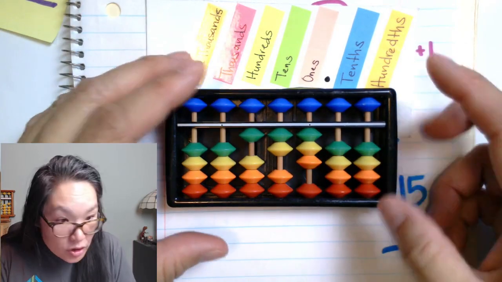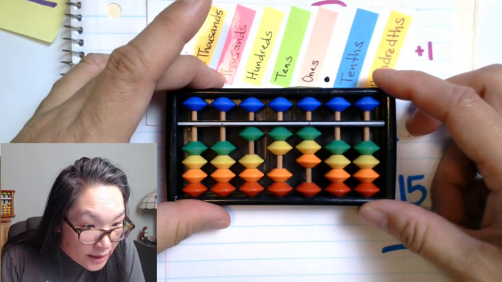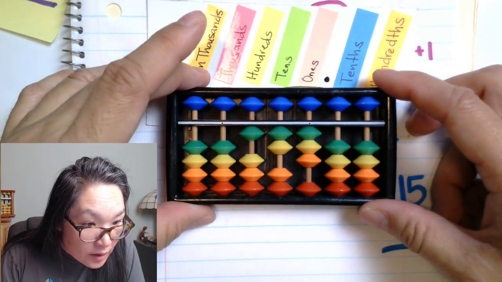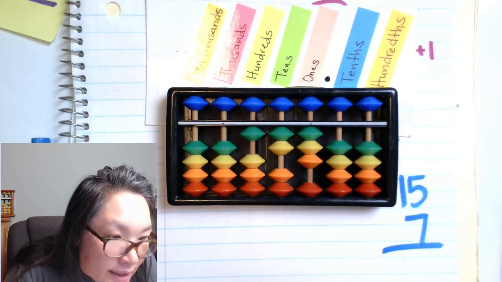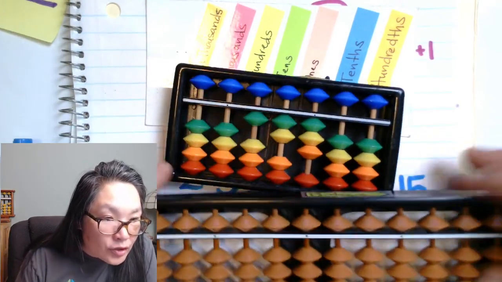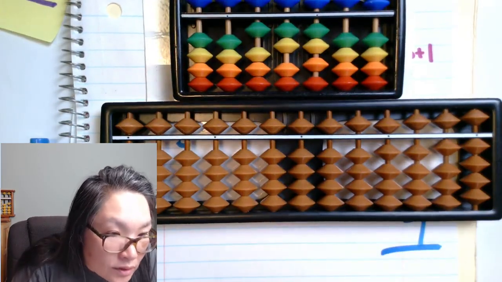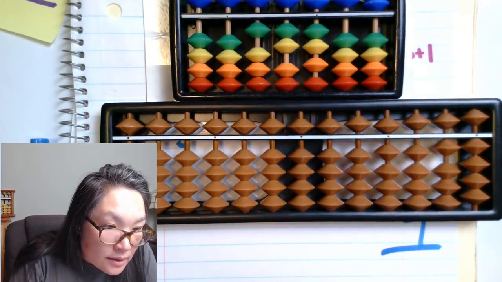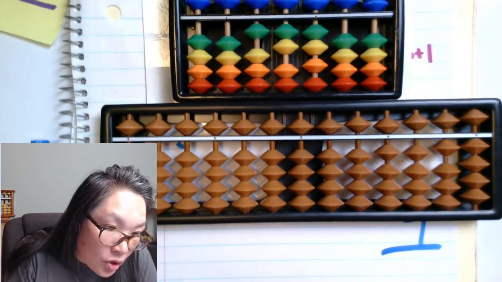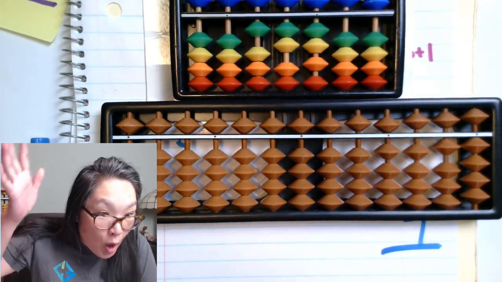So 13 columns gives you more room, it can go more actually, up to the tens. Do you do negatives on the abacus? No, we don't do negatives on the abacus. Oh yeah, bald-headed bug, right?